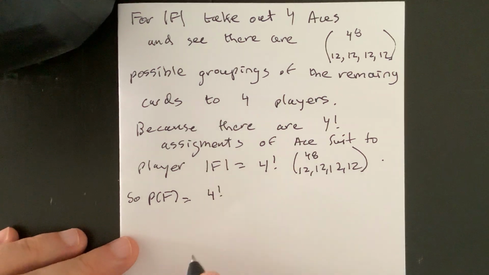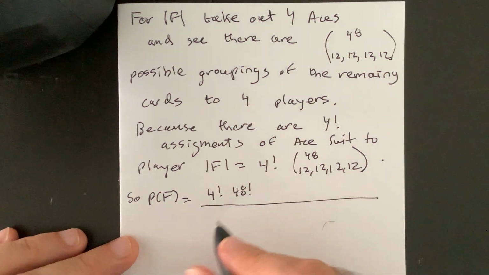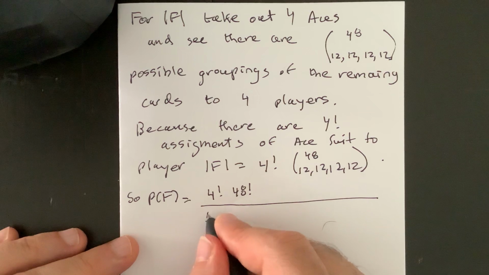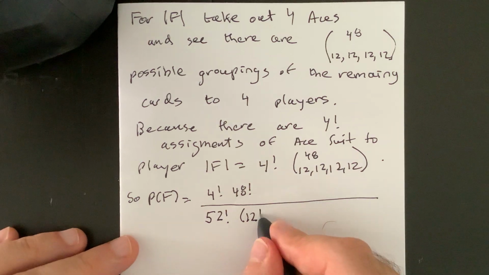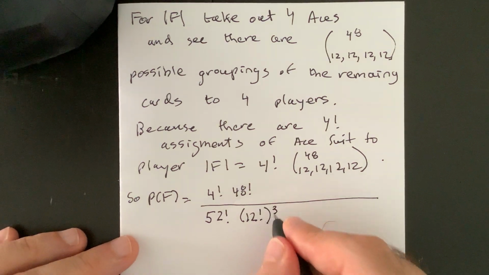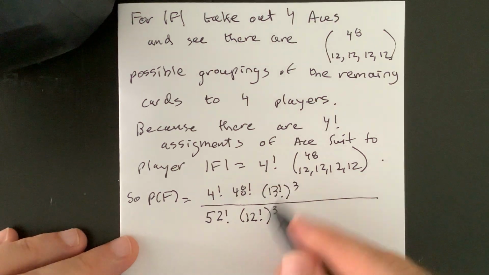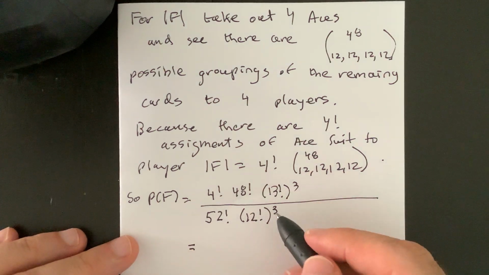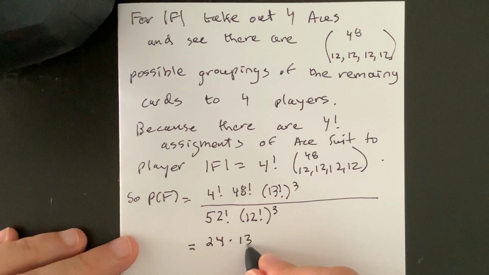say 4 factorial, 48 factorial, over, and down here I had the 52 factorial, and down here I have 12 factorial cubed, and up here I had the 13 factorial cubed. I don't think it will be too bad. We can do some cleanup here. It's not too bad because I get 24 times 13 to the 4th over, that's gone, and down here I have 52, 51, 50, 49.